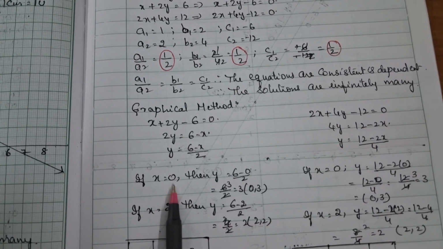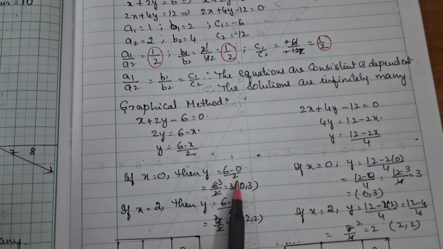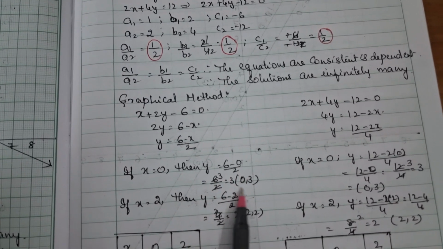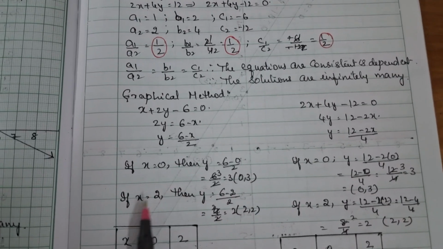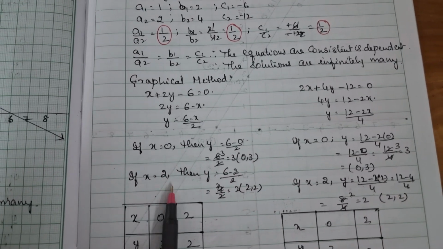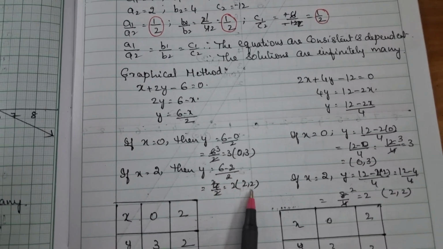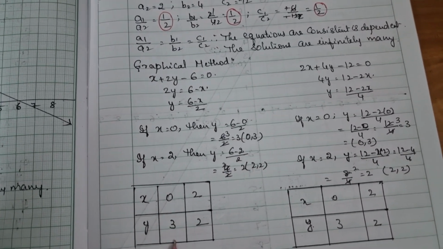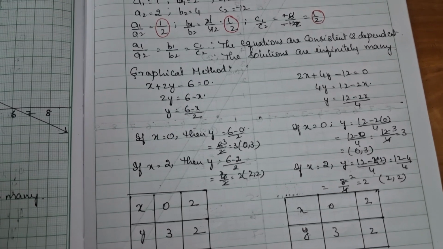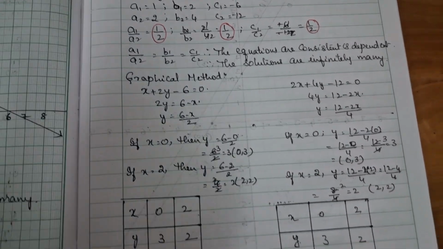So if I take x as 0, y is (6 minus 0) by 2, 6 by 2, that is 3. So 0 comma 3 is the ordered pair we will be getting. If x is equal to 2, y is equal to (6 minus 2) by 2, 4 by 2, that is 2. So 2 comma 2. So 0 comma 3 and 2 comma 2 are the solutions you have got for this equation.